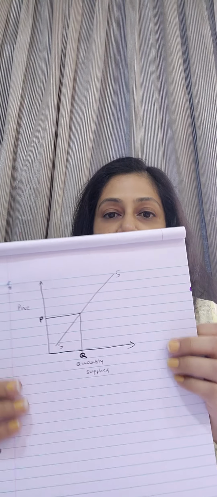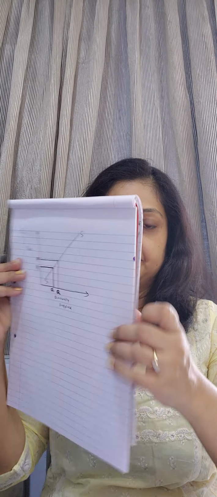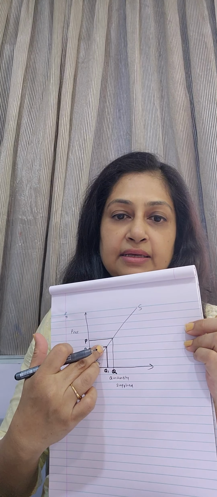When the price falls, this is my initial price and this is my initial quantity. I'll show price at a lower level, that will be P1. And I connect to the supply curve and I name it as P1Q1. Where it touched the supply curve initially, here and then here, I'm making a dot and showing it as point A and point B.